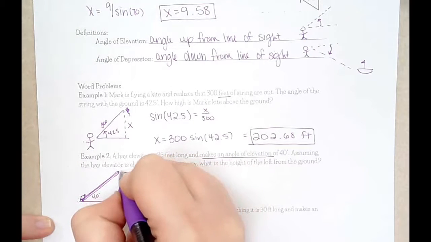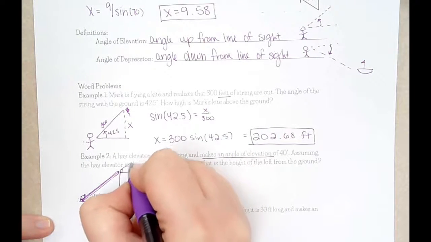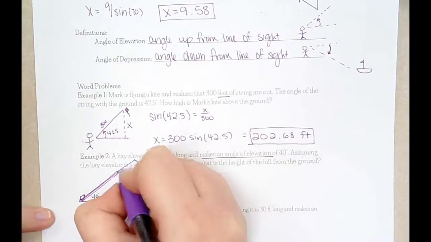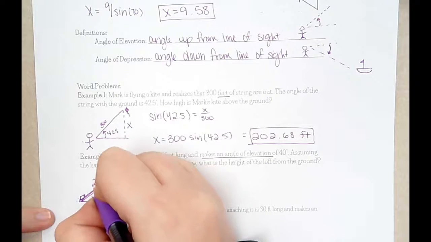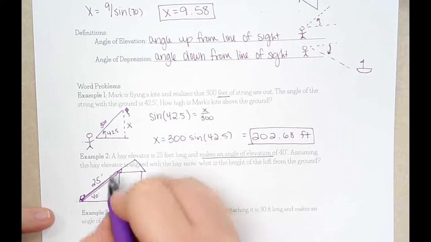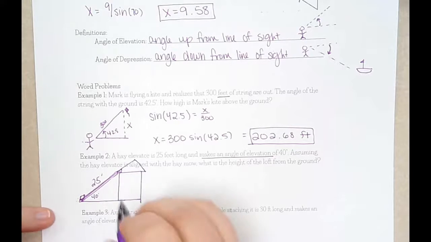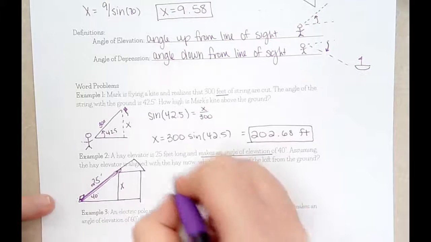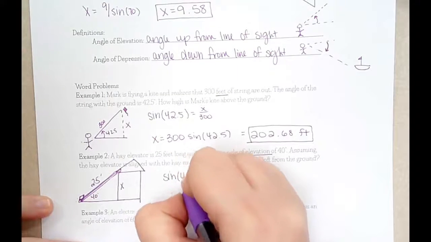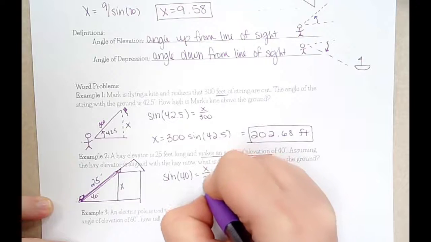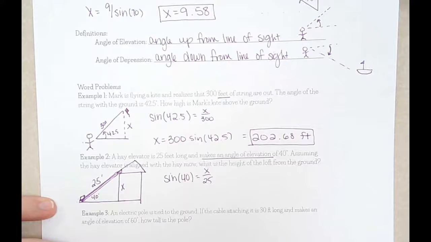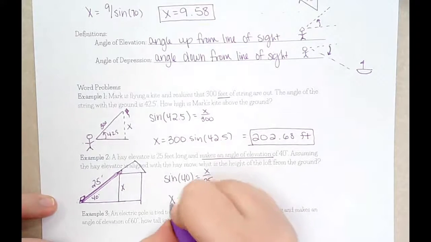My elevator is 25 feet long. It says it's aligned with the haymow, which is the top. What's the height of the loft? I want to know this height now from the ground up to the loft. Again, I'm just going to say sine of 40 degrees equals opposite over hypotenuse. I'm going to multiply both sides by that number and then throw it in my calculator, and I get that the haymow is about 16.07 feet off the ground.